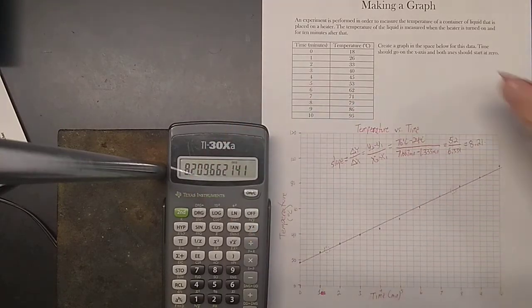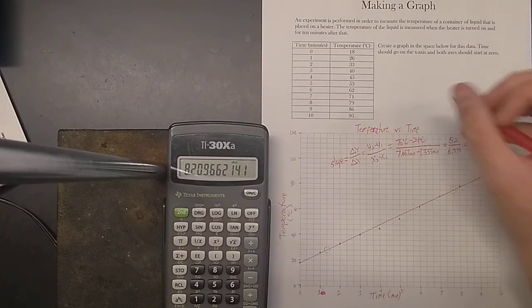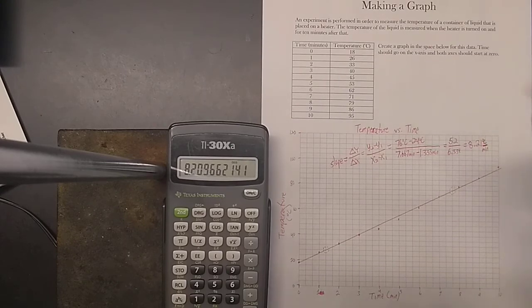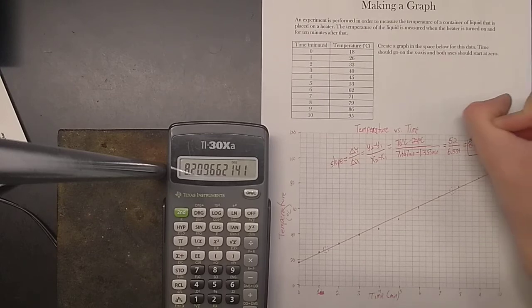That's okay. So we're rounding to the hundredth spot. That would be the y units over the x units. So that's degrees Celsius over minutes. Degrees Celsius per minute. That's the slope. You have the calculation right on there.